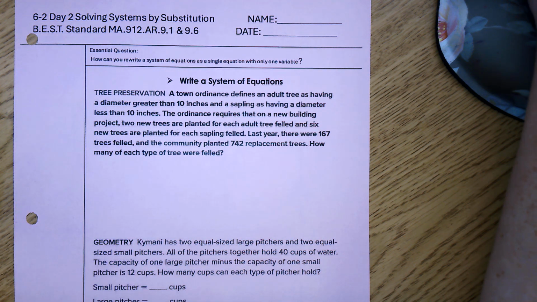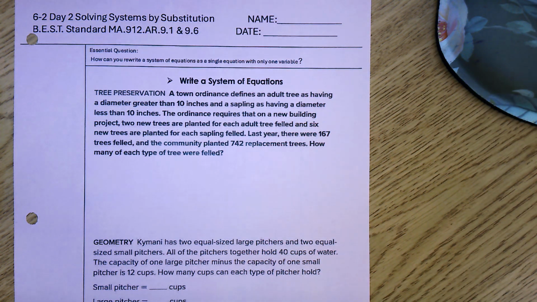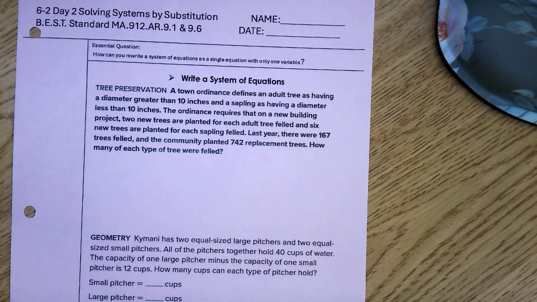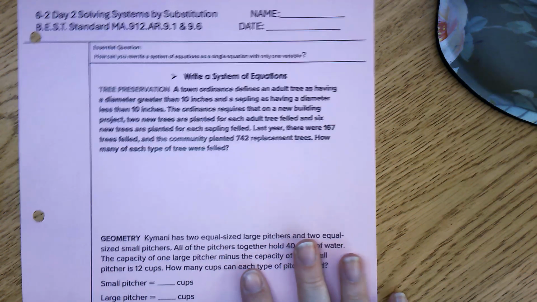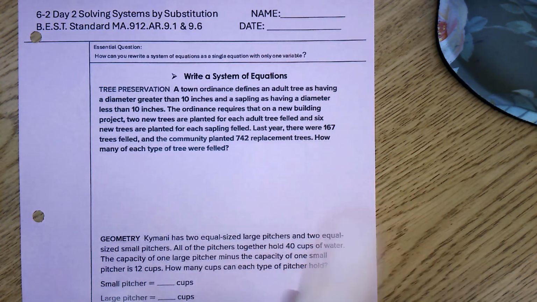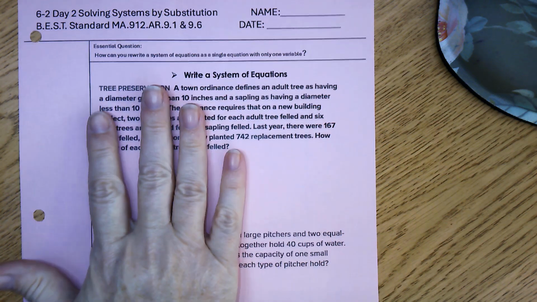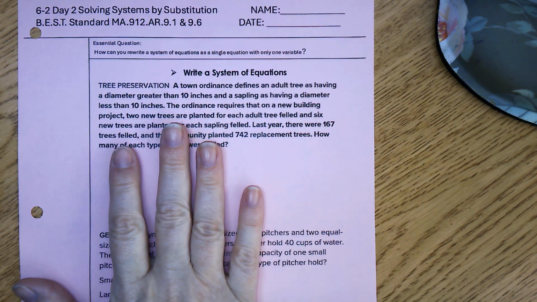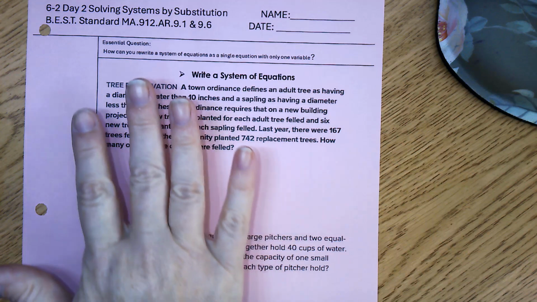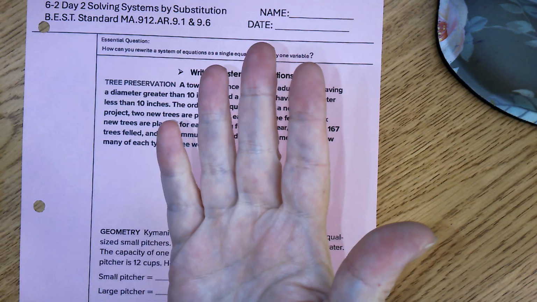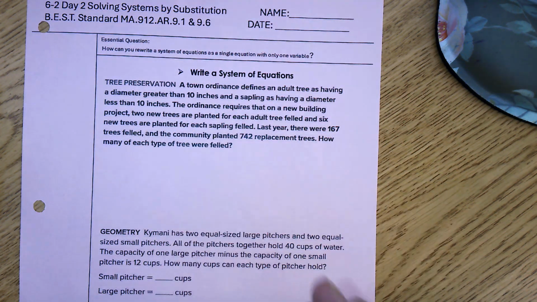All right, 6-2, day 2, solving systems by substitution. When you take your EOC and they give you systems problems, the majority of the time they are going to be in word problem format. There are two main types. We are going to go over the first one on the front, which will be with today's assignment, and then we'll go over the other type on the back, which will be with your Thursday Alex activity.